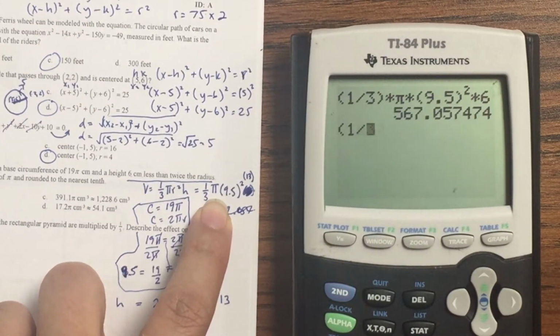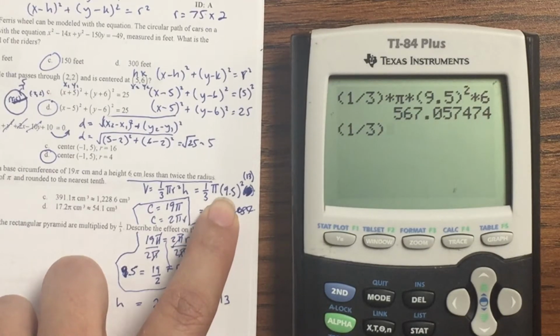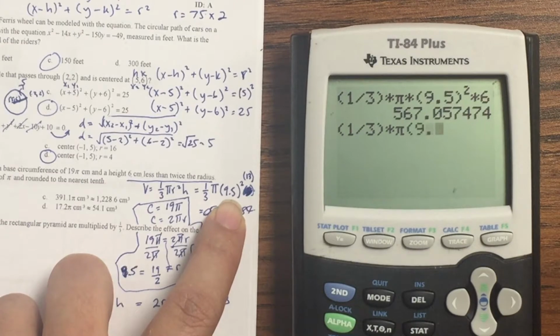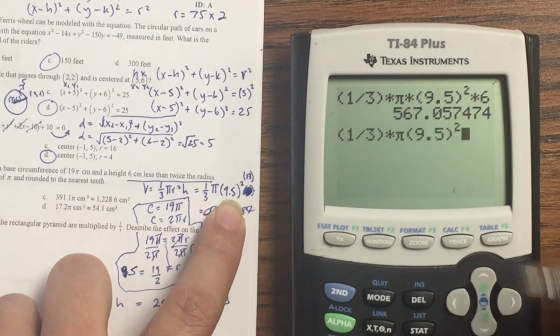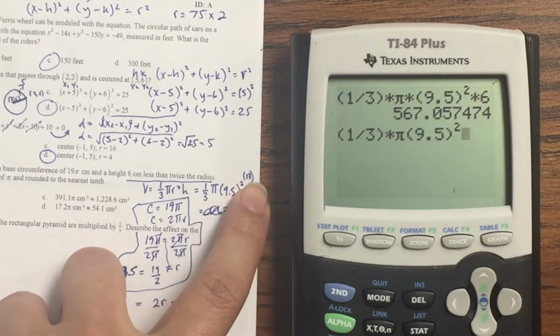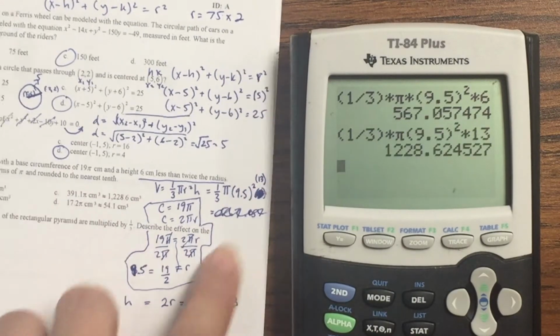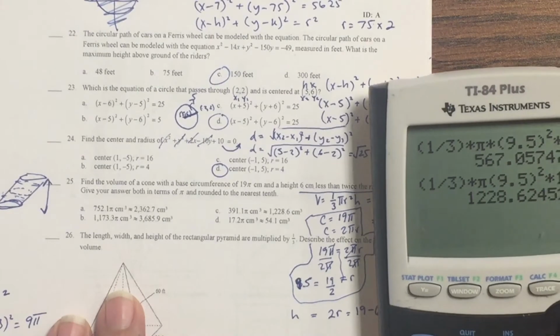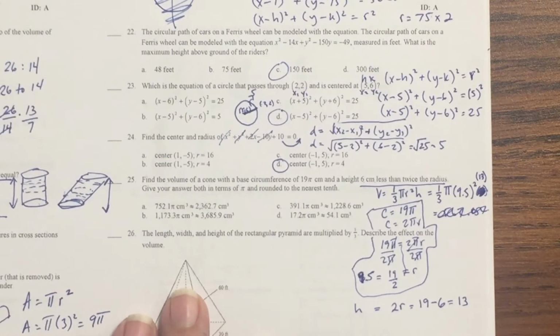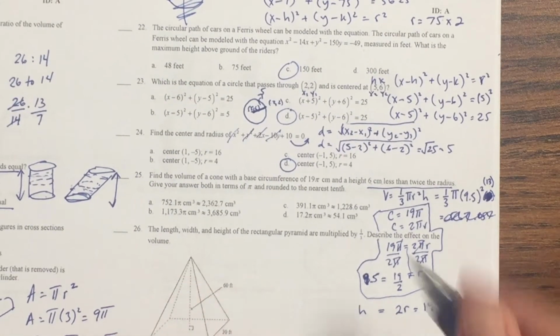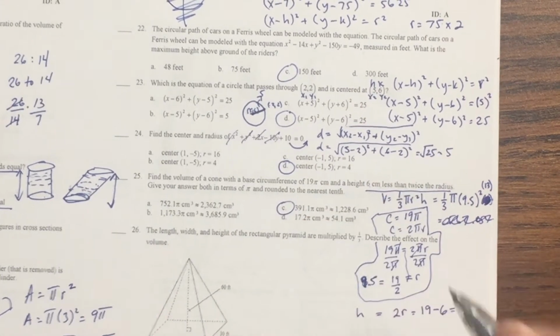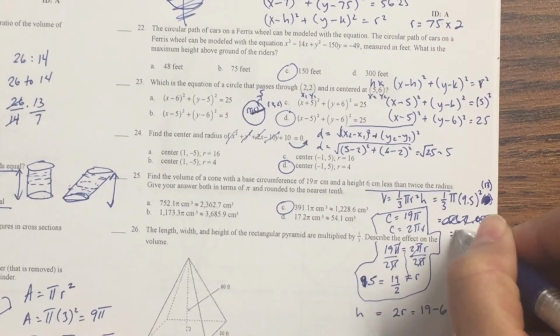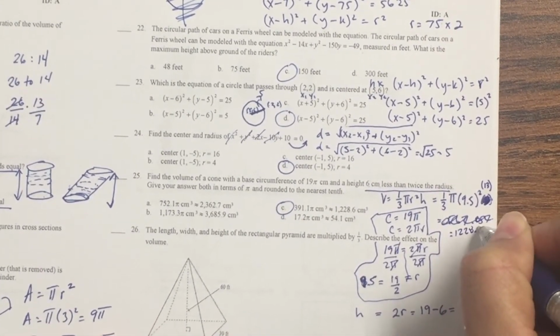So 1 divided by 3 times pi, so times second and then pi, parentheses 9.5, close parentheses, squared, because that's going to square 9.5, and the height is 13. I'm looking for 1228.624. 1228.624, which is C. So 1228.6.